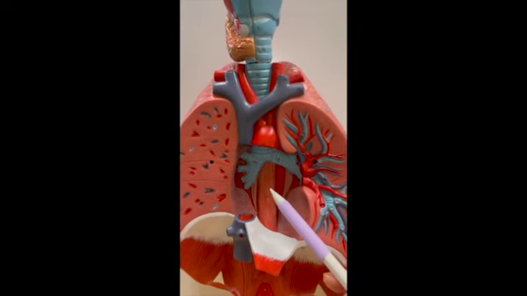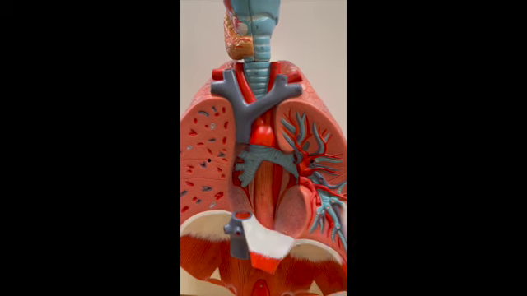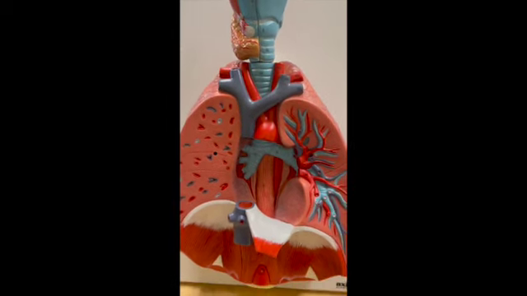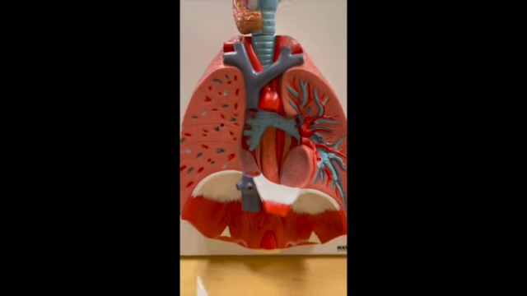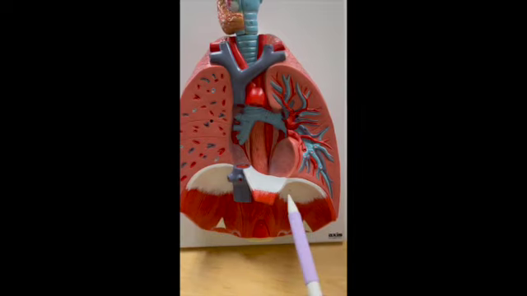You can also see the esophagus. I think the guide for this model calls it the oesophagus. I don't know why. Maybe I didn't pay attention in class. And then we have our diaphragm, and you can see the 2 domes of the diaphragm.